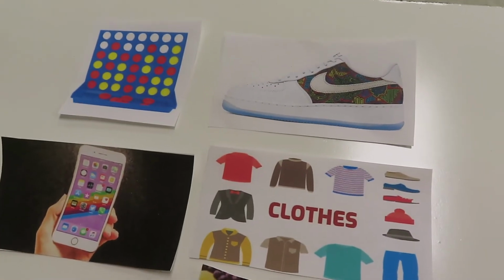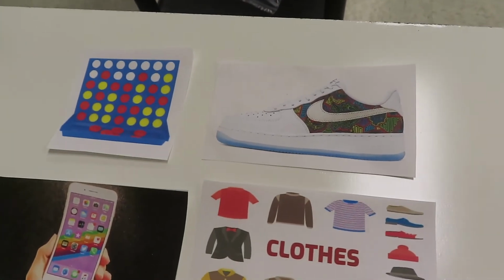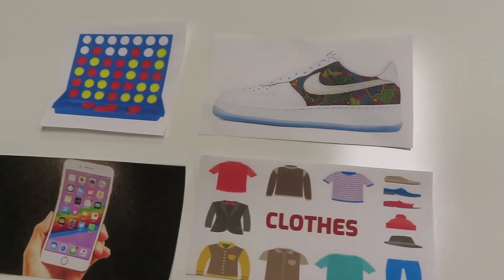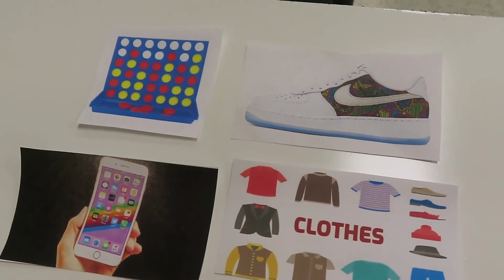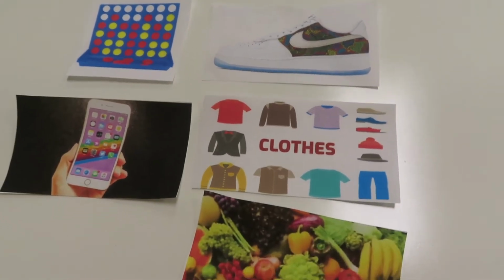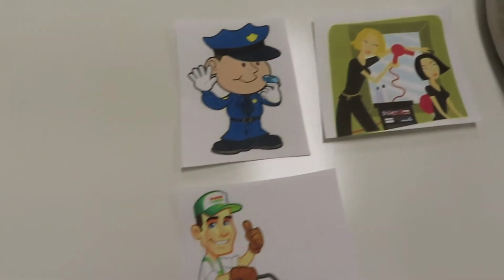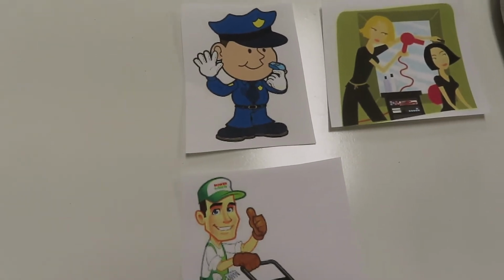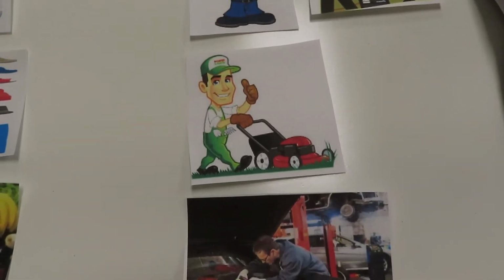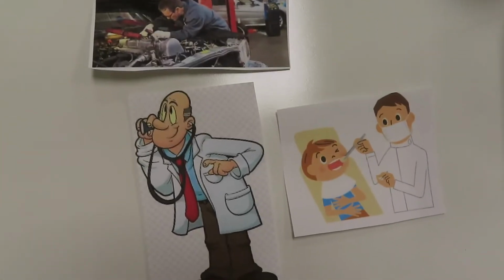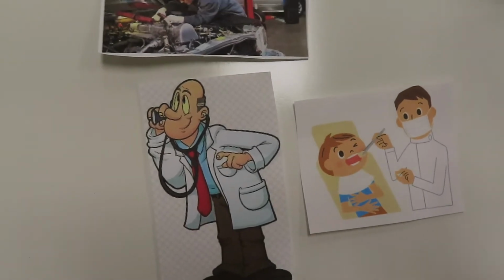Alright, so the ones that you should have on the goods side are objects that you can purchase with money, the items that we have shown below. So shoes, Connect 4, a phone, your clothes, and fruits and veggies or any kind of food. And then on the service side, we've got a hairdresser, police officers, somebody who cuts your grass, a landscaper, a car repairman, doctors, and dentists.